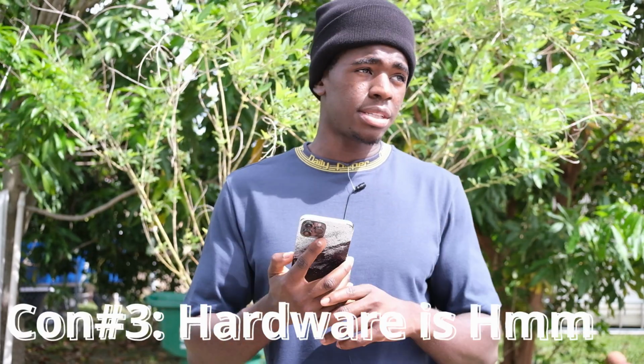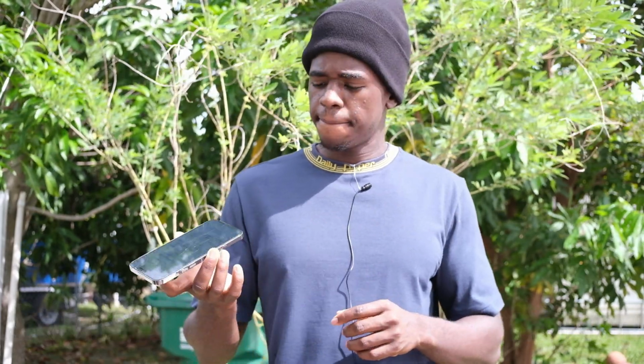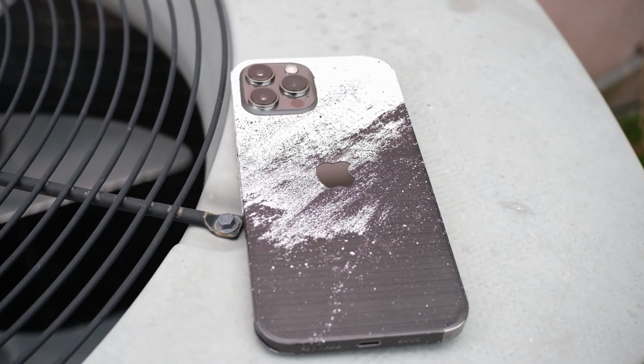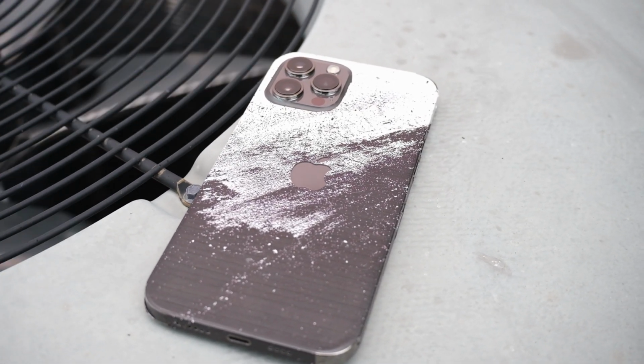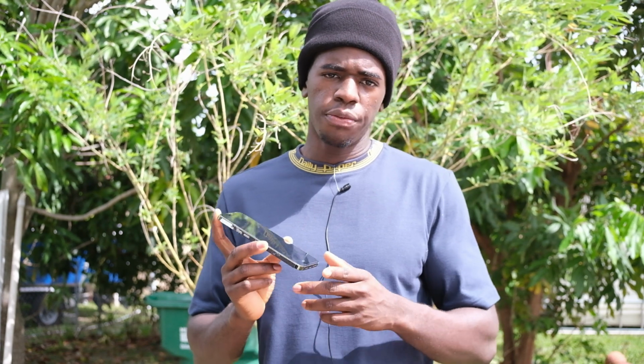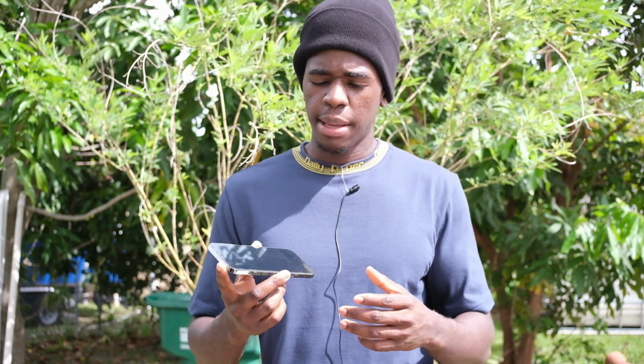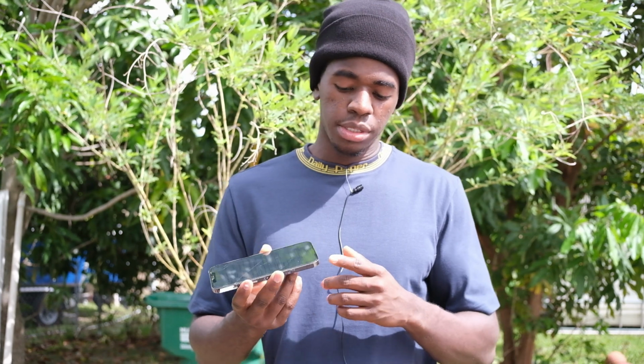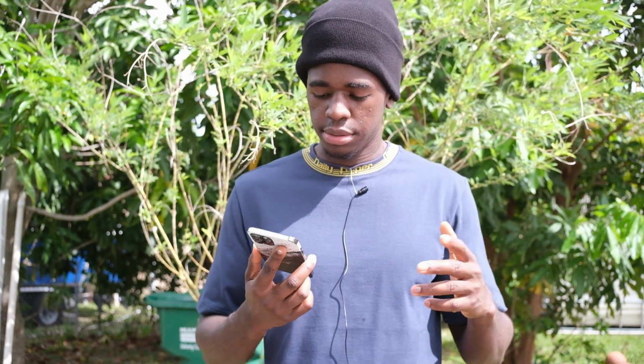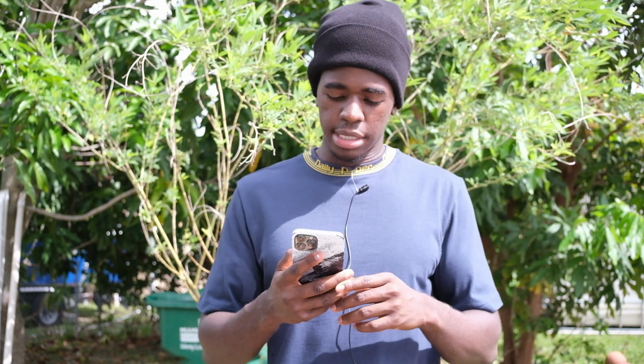It's not Type-C as well. So you've gotta have the Lightning cable, even though it's technically the minority, I believe. More people are moving over to Type-C for universal compatibility. I still need to use a Lightning cable, so that's one of the downsides as well.